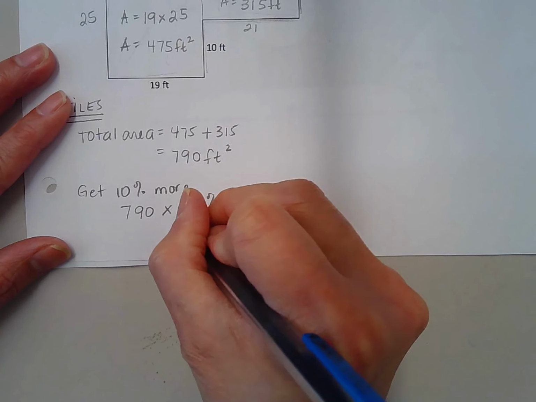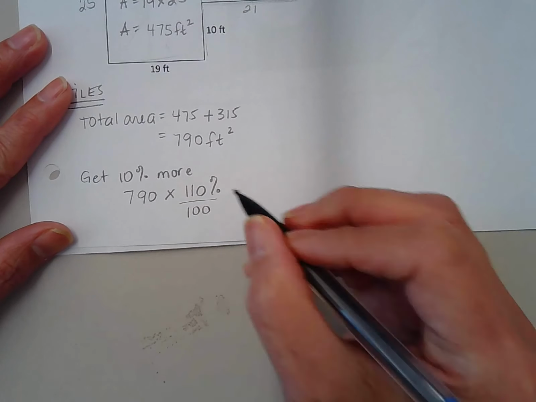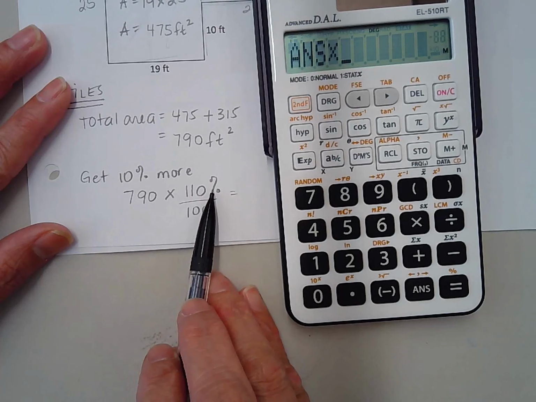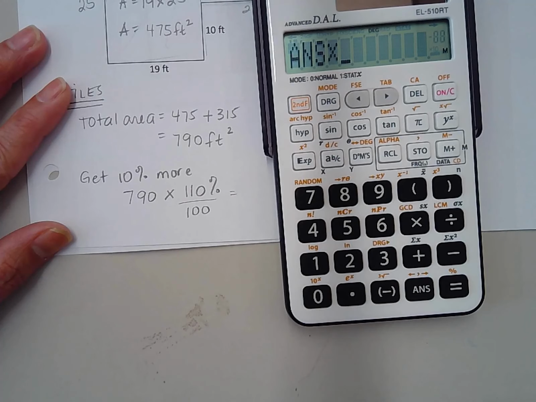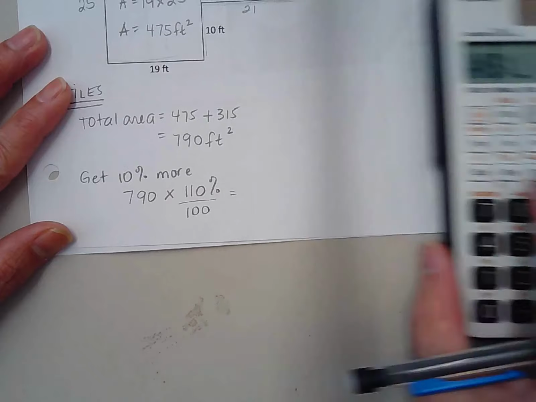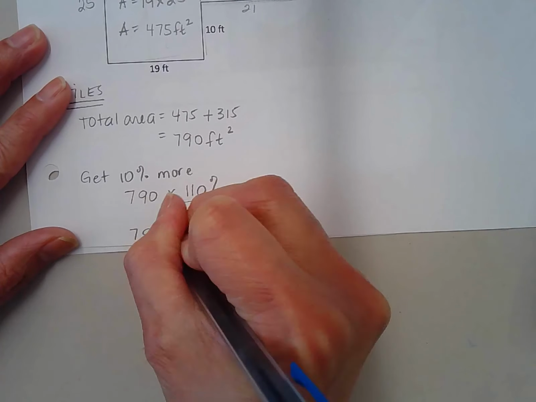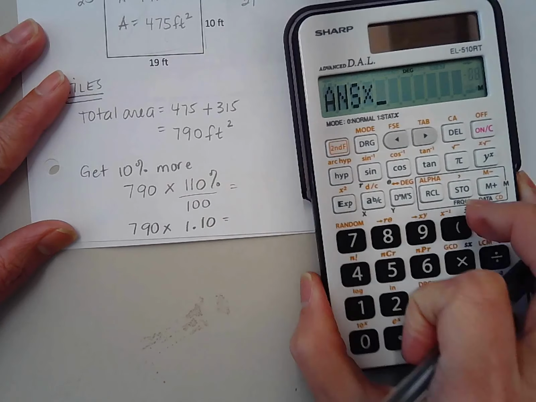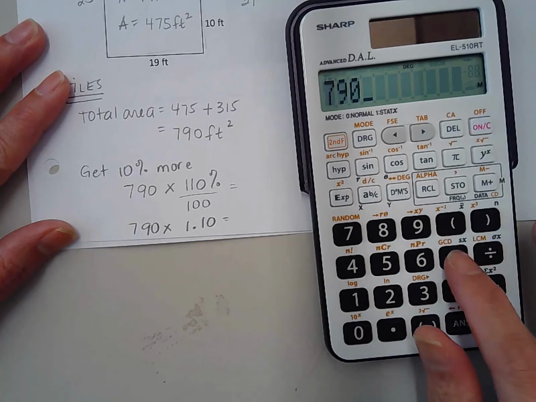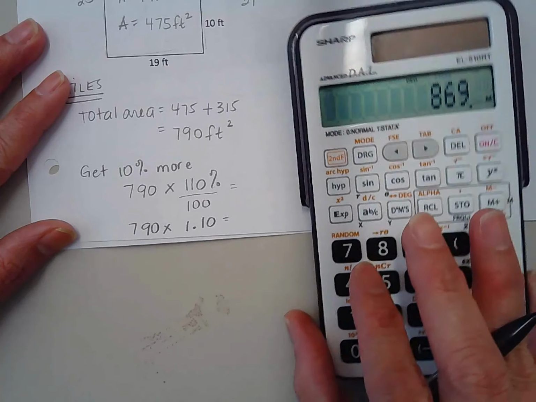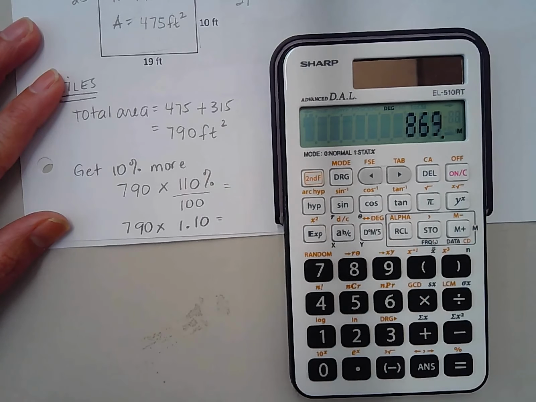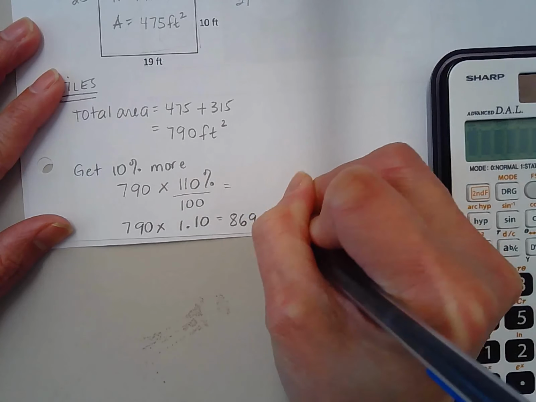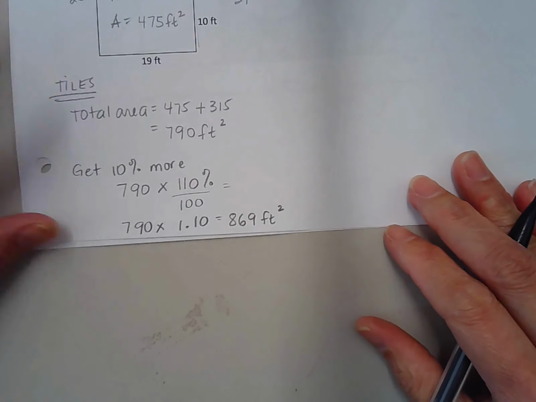The word percent means per 100. So 790 times 110% is the same thing as 790 times 1.10, or 1.1. So really what we need to purchase is 869 square feet of tiles.